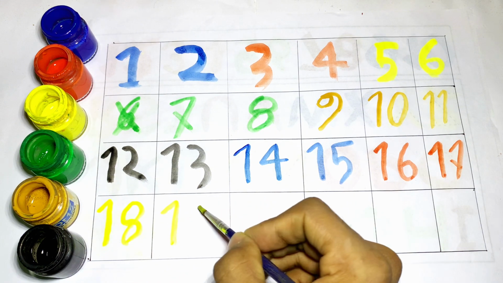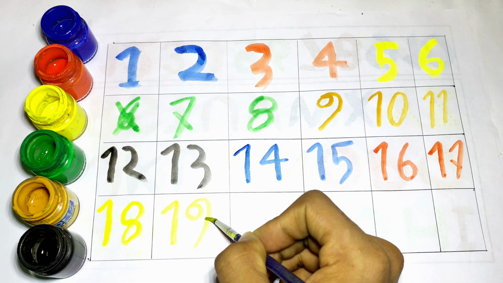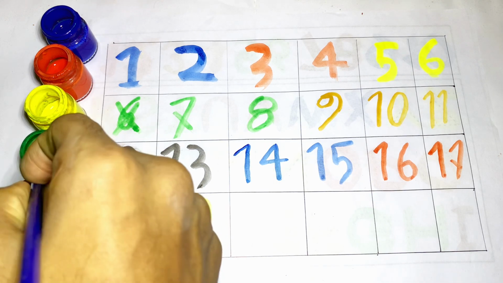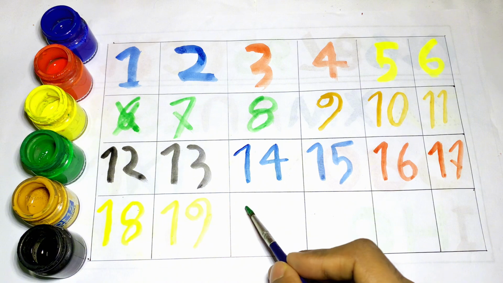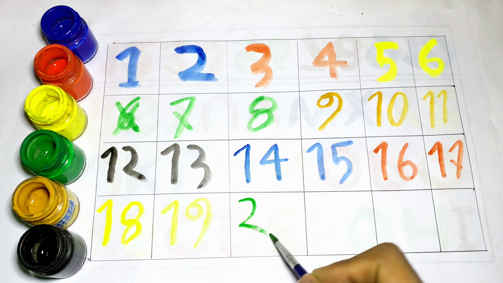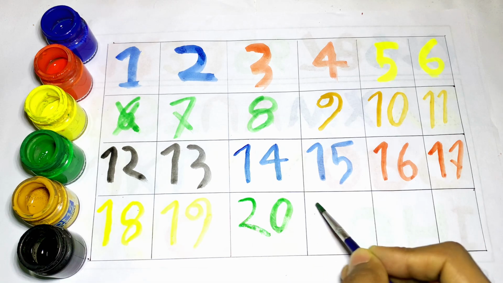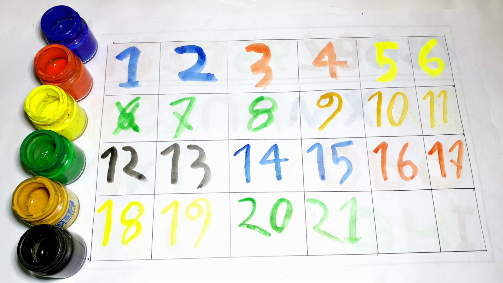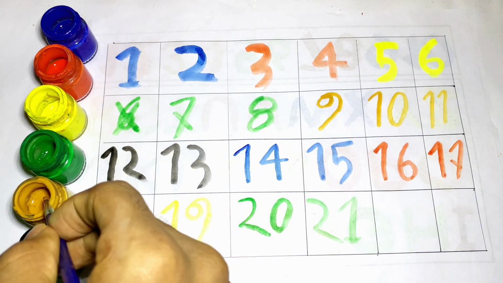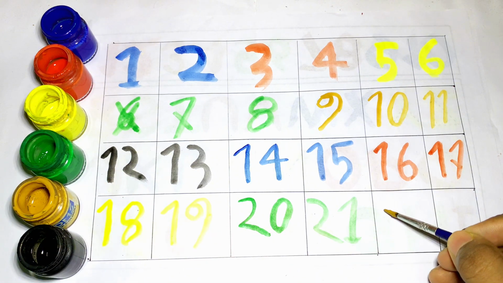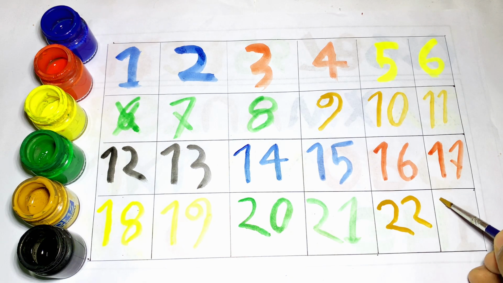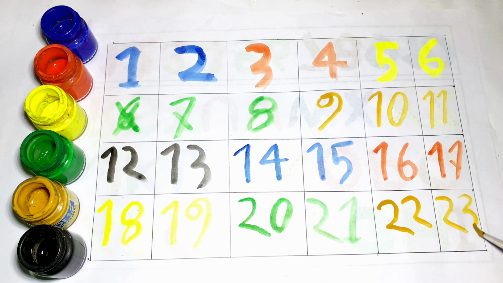19. The numbers of 19. Kids, now draw 20. The numbers of 20 and use green color. 21. The numbers of 21. Kids, now draw 22. The numbers of 22 and use yellow ochre color. 23. The numbers of 23.